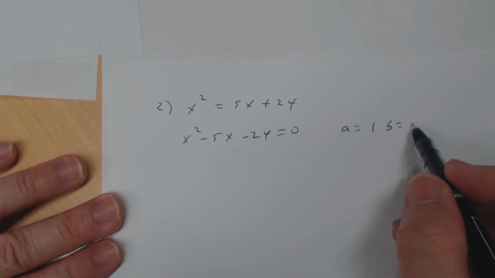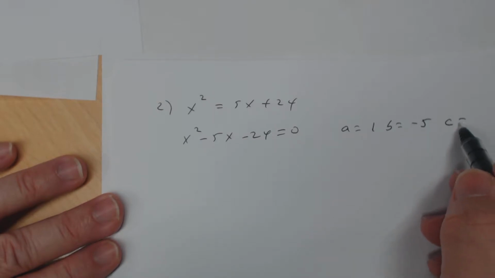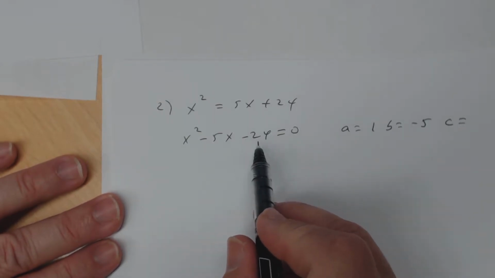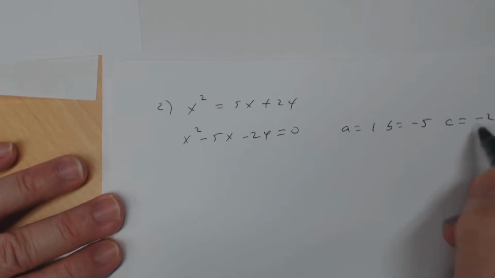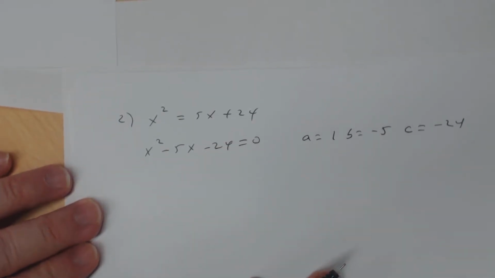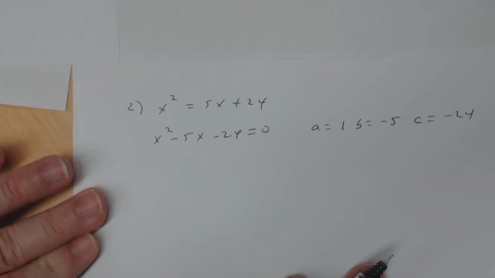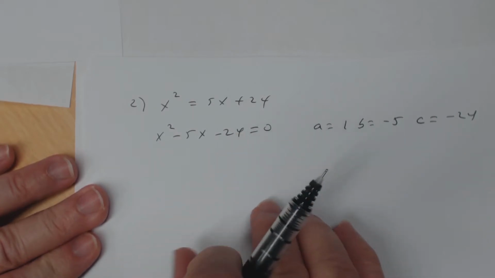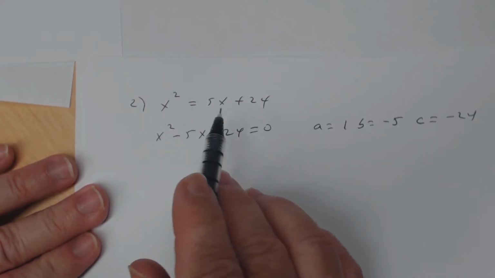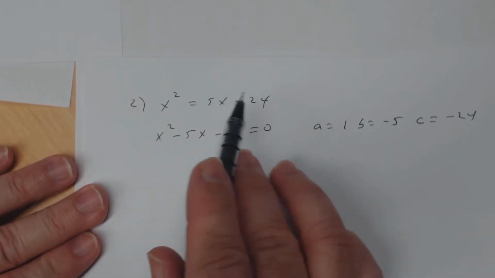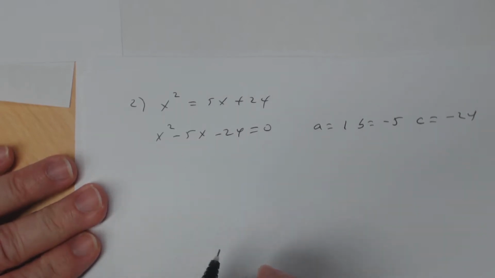It's whatever you multiply the variable x by. And c is your constant, which in this case is negative 24. If any of these is incorrect and you do all this work, you're actually solving for a different quadratic equation, not this one. So make sure you're solving the correct quadratic equation.